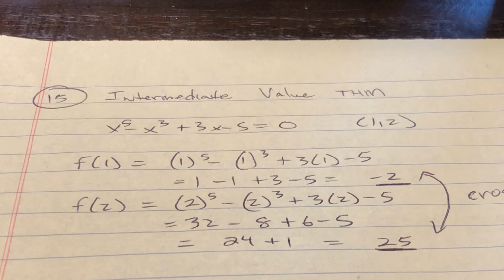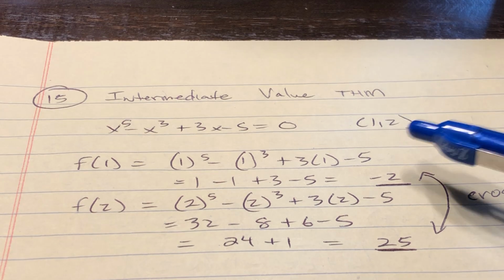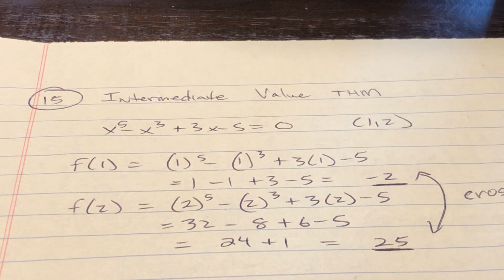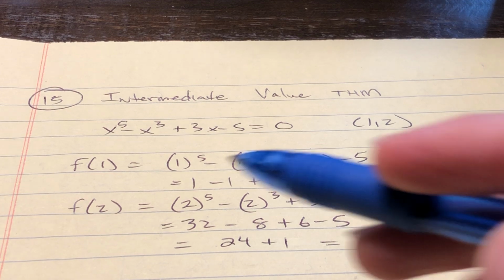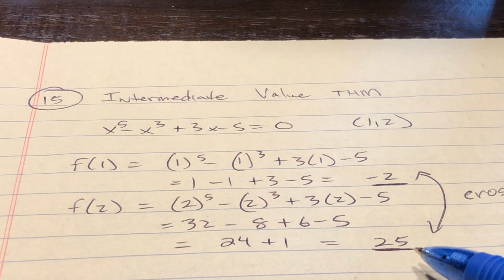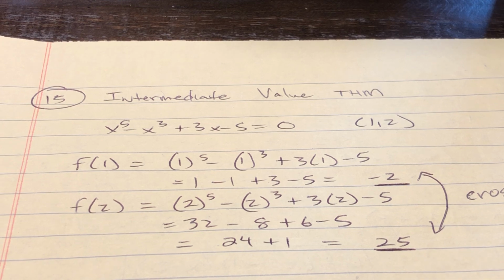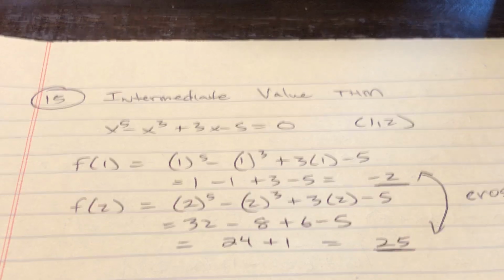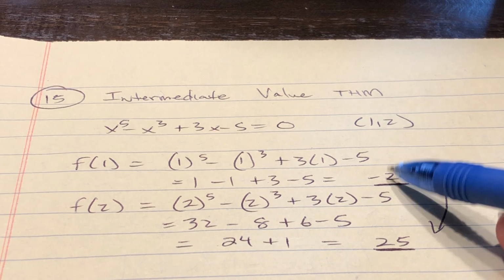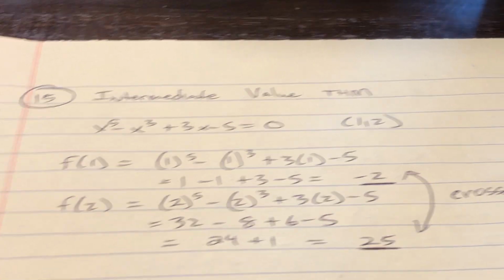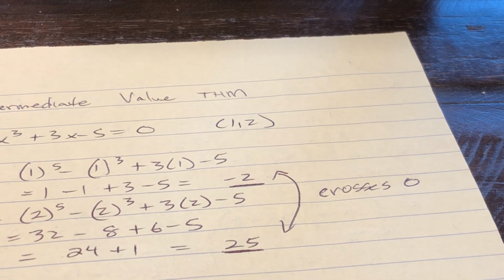Plug 1 in for x and you get a -2. So you're at (1, -2), which is in the 4th quadrant. Then you plug 2 in for x and you get 25. (2, 25) is in the 1st quadrant. When you go from the 4th to the 1st quadrant, you've definitely crossed the x-axis. So all you got to say, and you got to get these two right, is that you get the exact y values. So you cross the 0. That's all you got to tell me.